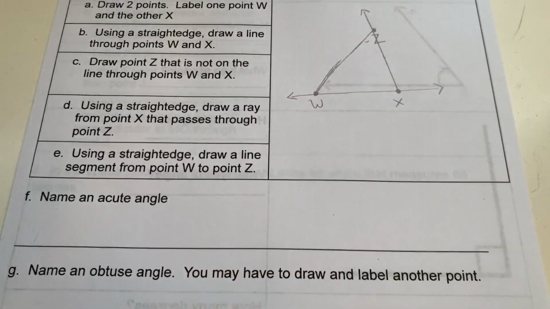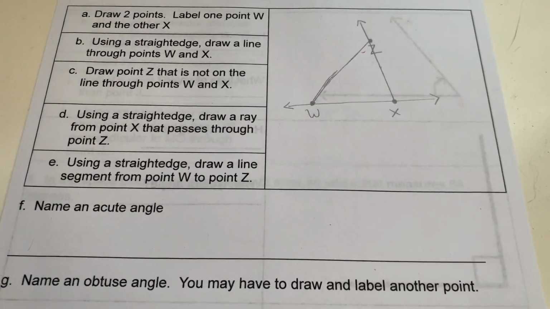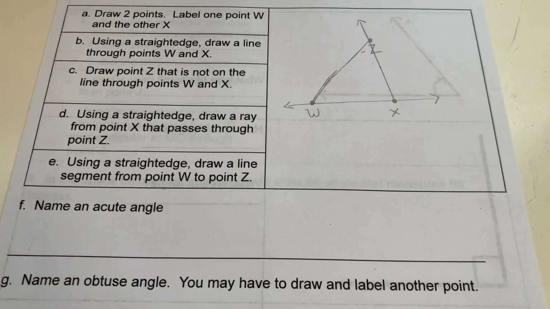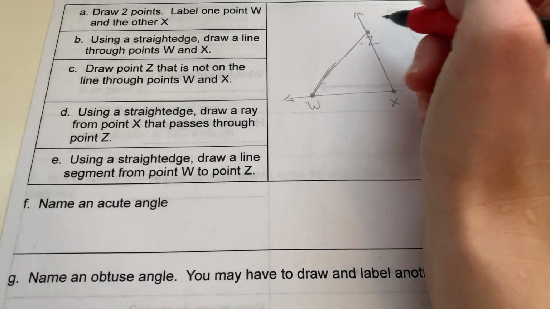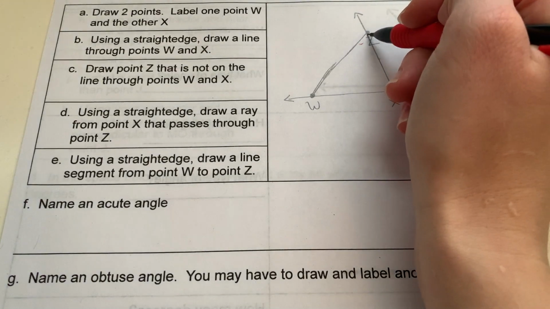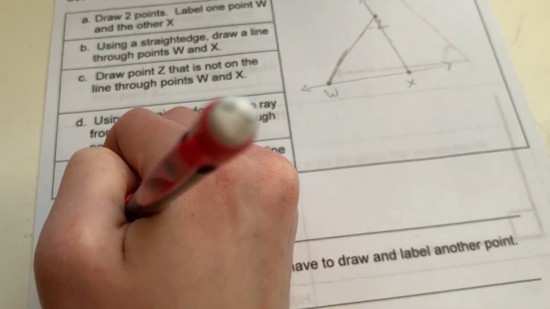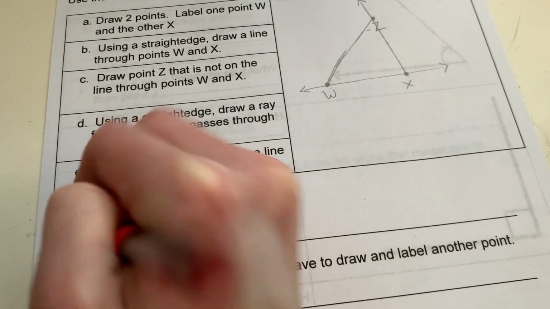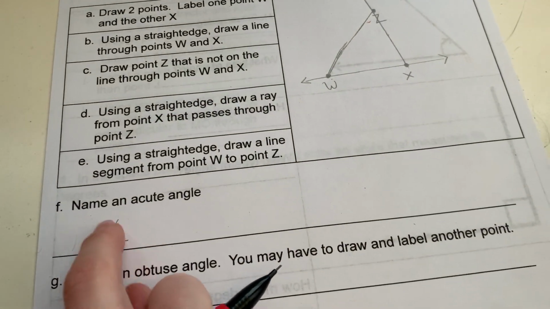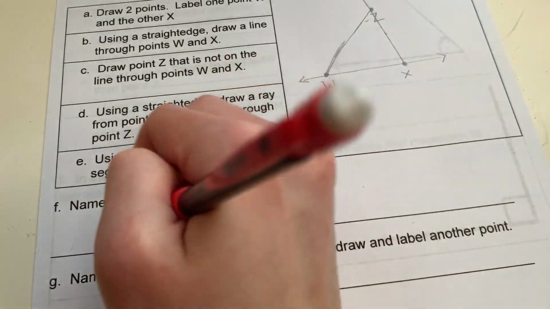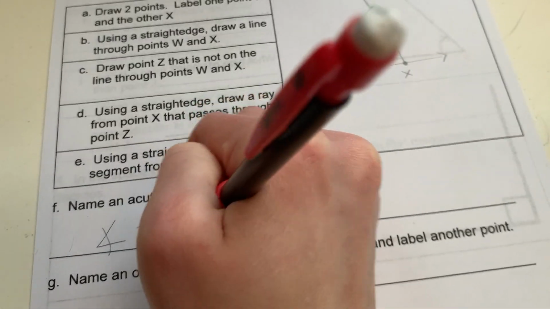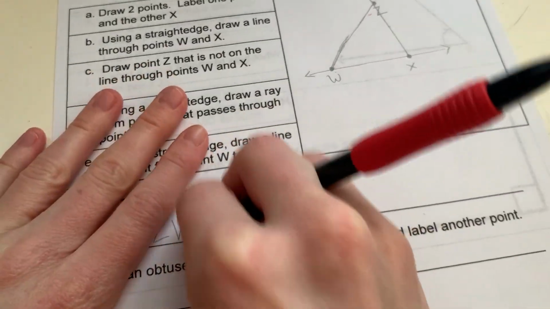All right, now go ahead and do F. Name an acute angle on yours. All right, so in mine, the acute angle that I see is angle ZWX. So you need to make sure you have this symbol of an angle, and I like to put that slash through it, but you do not have to. And it's angle ZWX.